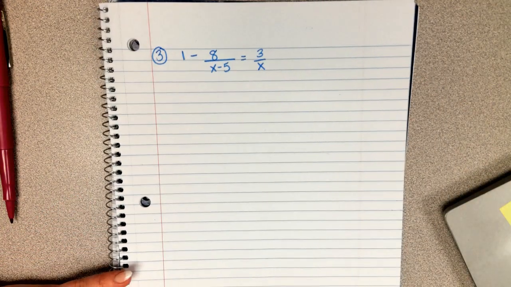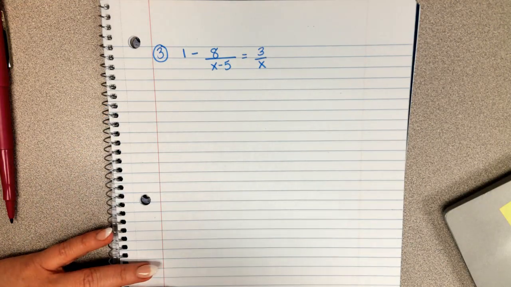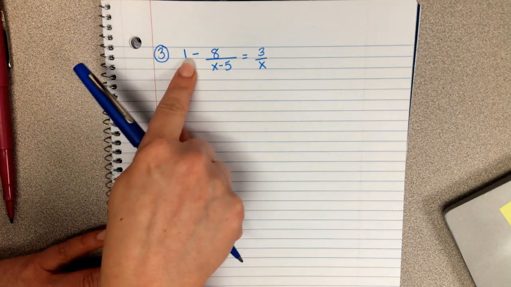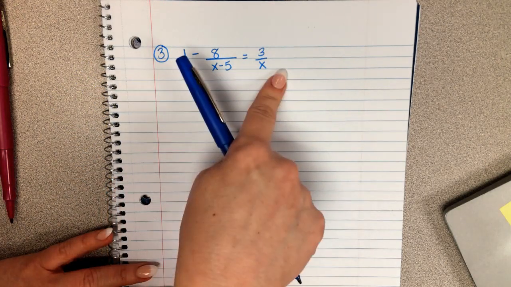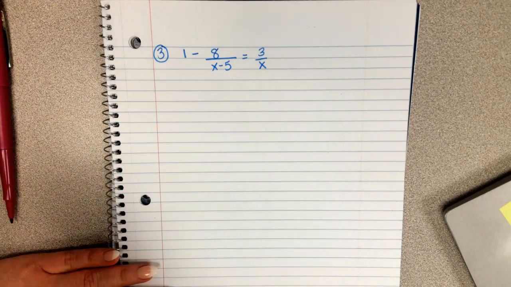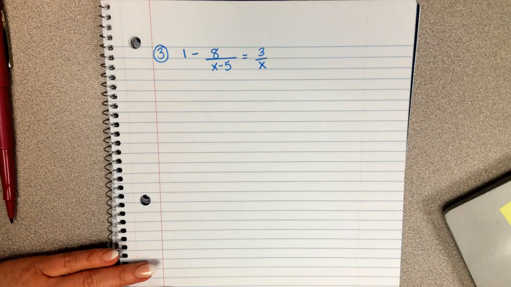over x. Now in this case, a lot of times my students will think this is a proportion and will go ahead and cross multiply. Don't do that. This is not a proportion. There's a whole number minus a fraction equals a fraction, not a proportion. This can be really confusing to students because of that whole number. I'm still going to follow the exact same steps though, and I'm going to do it in a way to get rid of the fraction, okay?